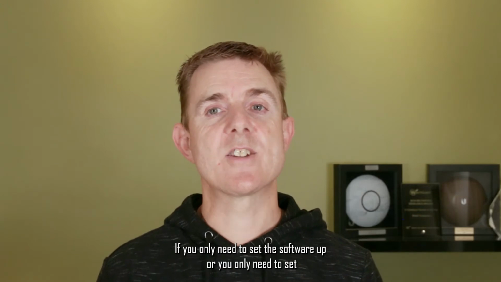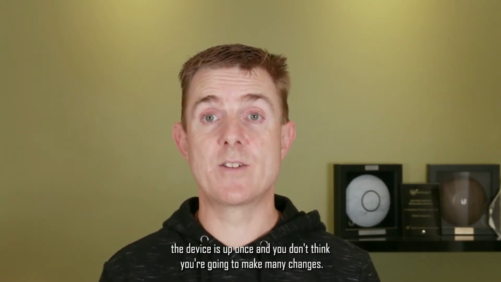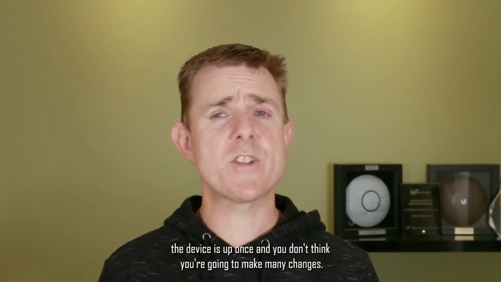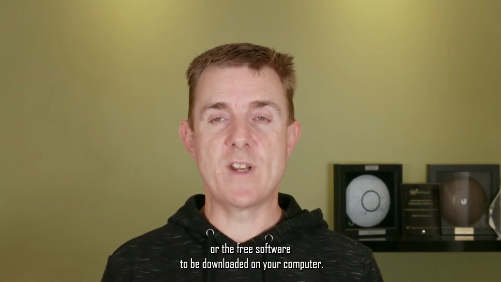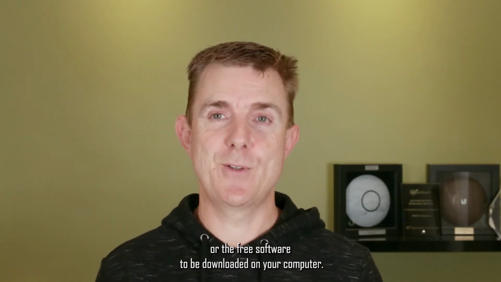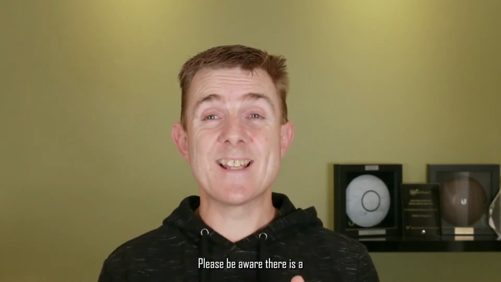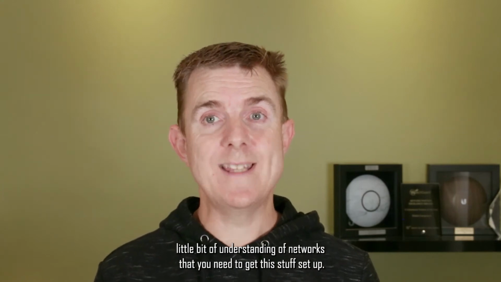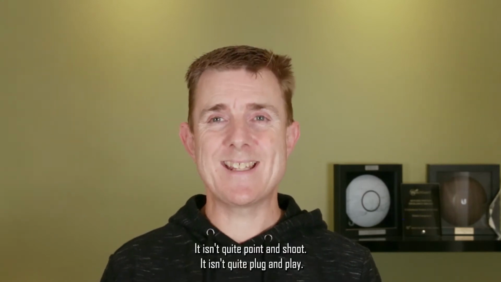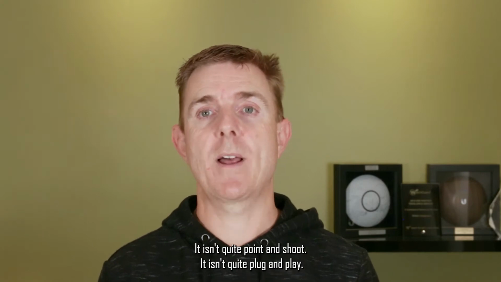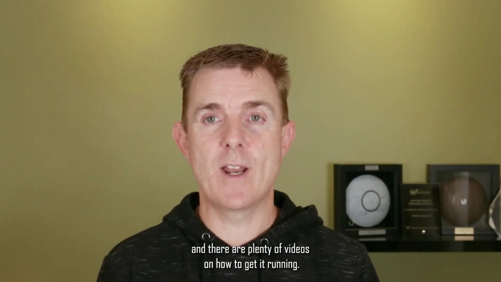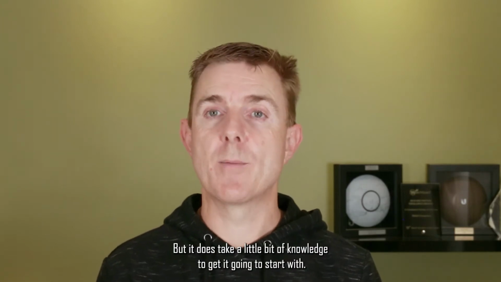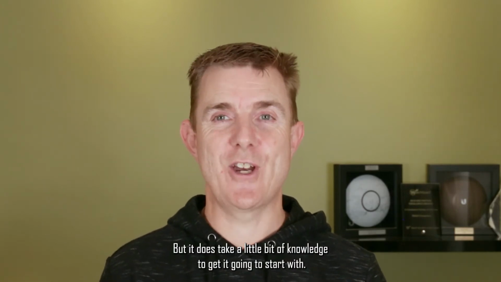If you only need to set the devices up once and you don't think you're going to make many changes, then I would suggest the mobile app or the free software to be downloaded on your computer. Please be aware there is a little bit of understanding of networks that you need to get this set up. It isn't quite point and shoot. It isn't quite plug and play. It is fairly straightforward, and there are plenty of videos on how to get it running, but it does take a little bit of knowledge to get it going to start with.